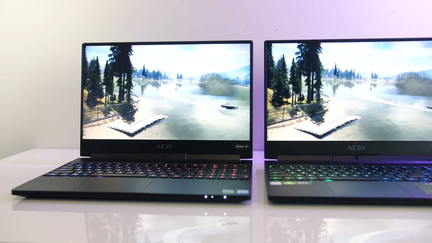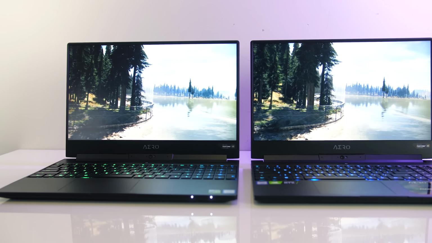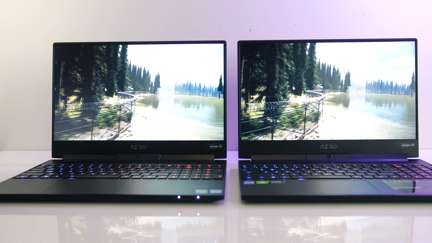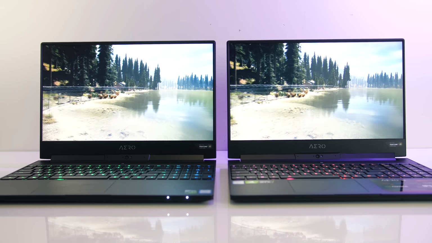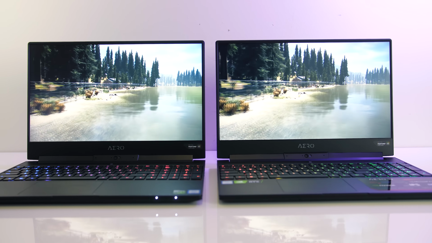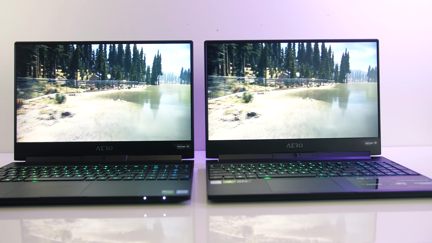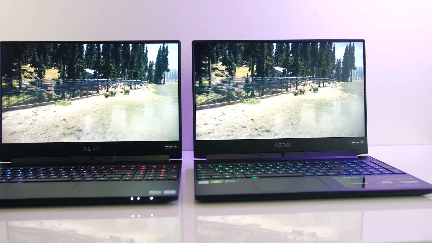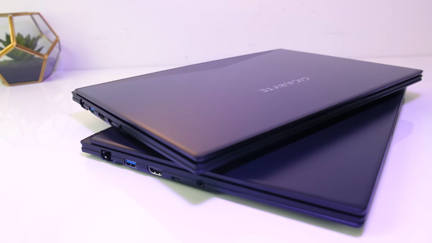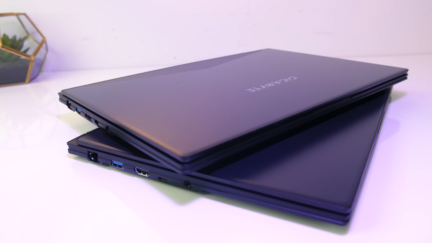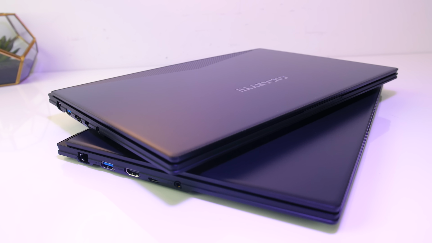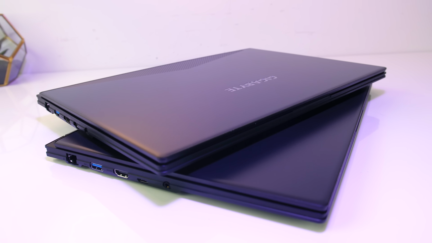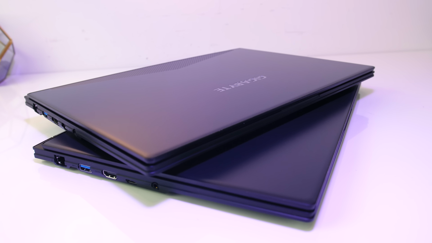Gigabyte recently launched their new Aero 15X9 and Y9 laptops with Nvidia's latest RTX graphics. But how do these compare against the 2018 models? In this video, I'm going to compare the Aero 15X with 2070 Max-Q graphics with the newer Aero 15X9 with 2070 Max-Q graphics. We'll look at differences in gaming performance, thermals, battery life, laptop design, and more to help you decide which to get.